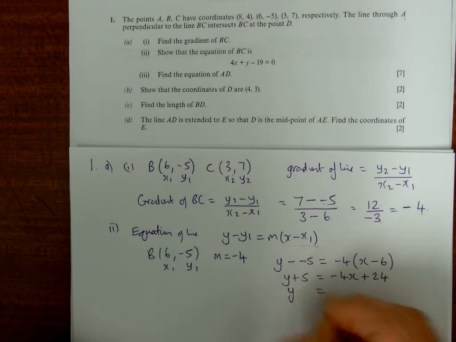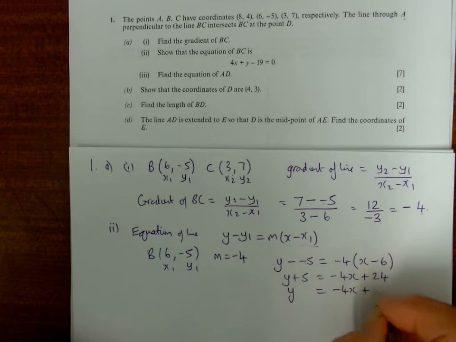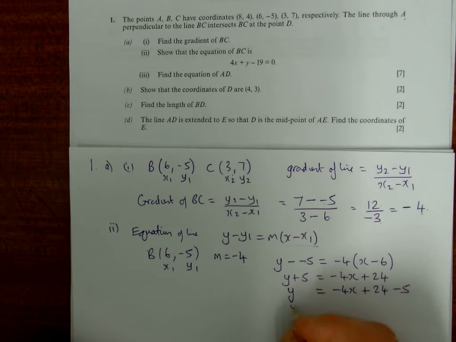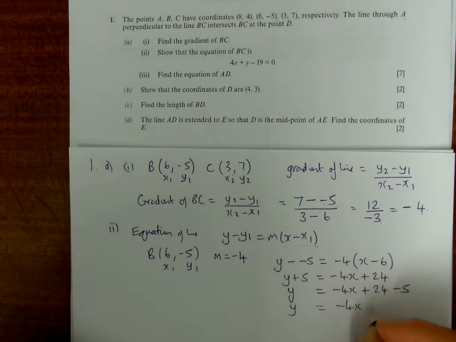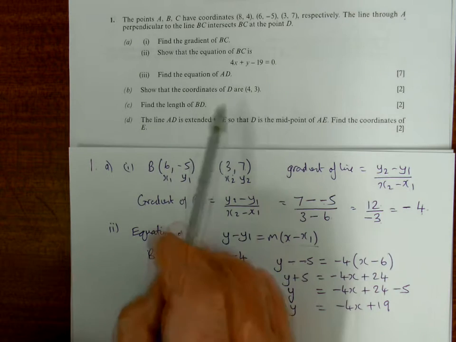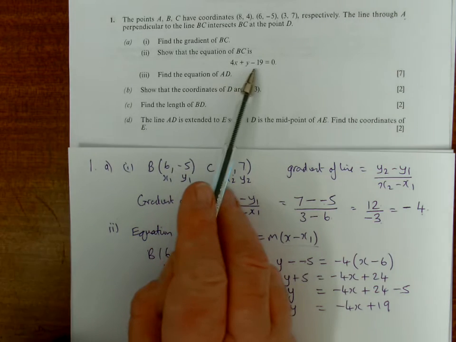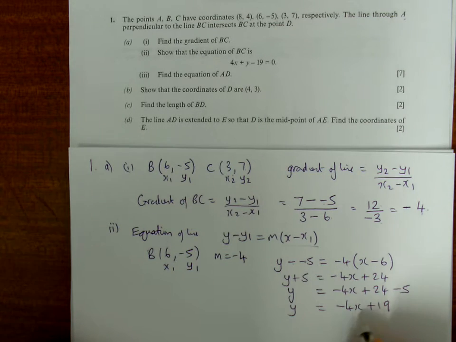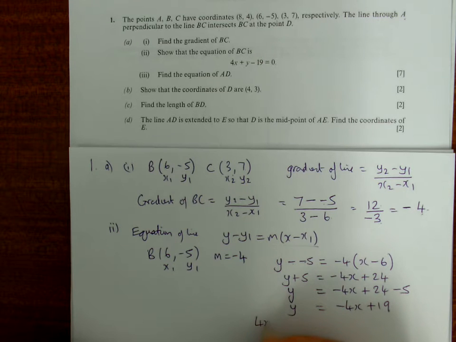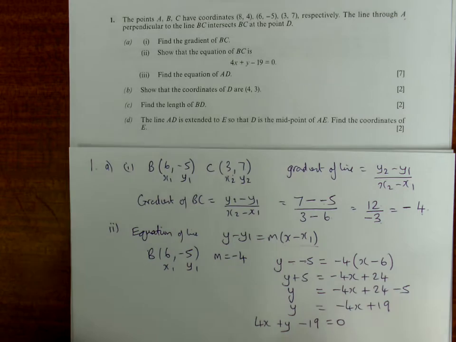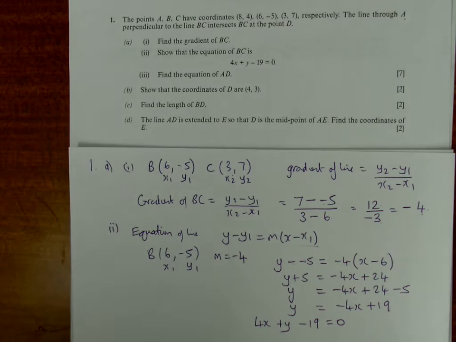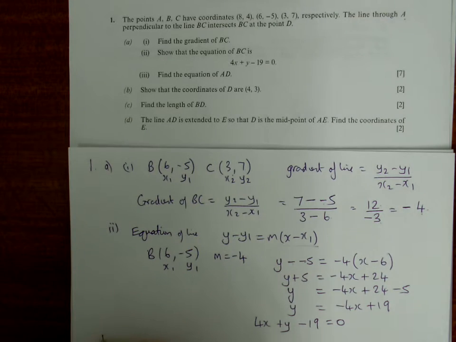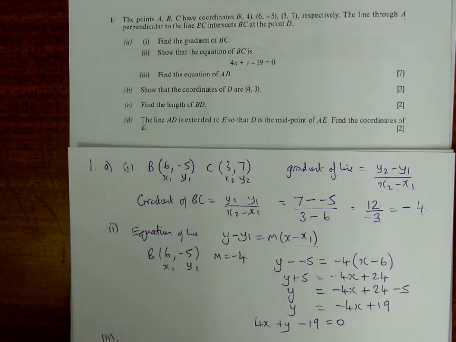So if you get y on its own, that's minus 4x plus 24, take away 5. So y is equal to minus 4x plus 19. And they wanted to show this was the equation, so I just need to collect everything onto the left hand side to equate to 0. So bring it over, and I've got 4x plus y minus 19 is equal to 0. So that's the second part.